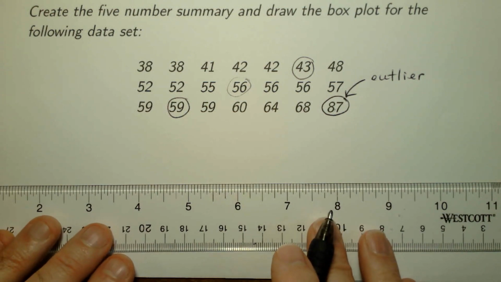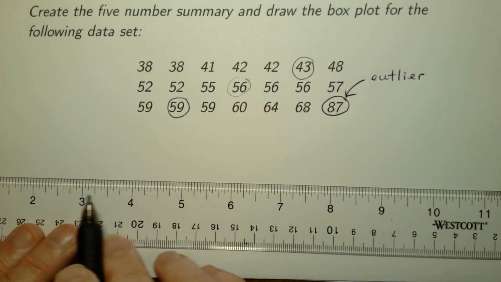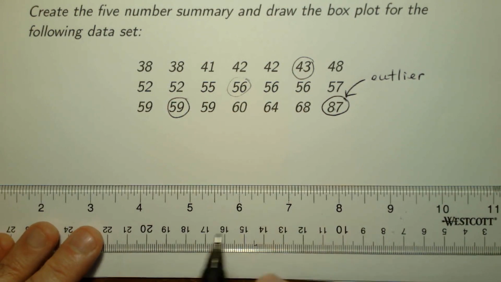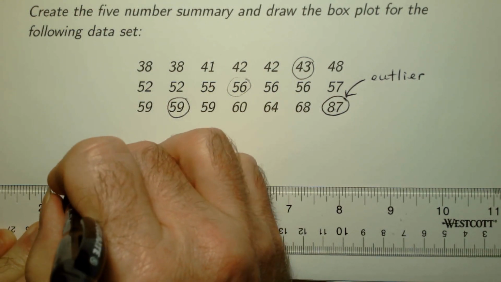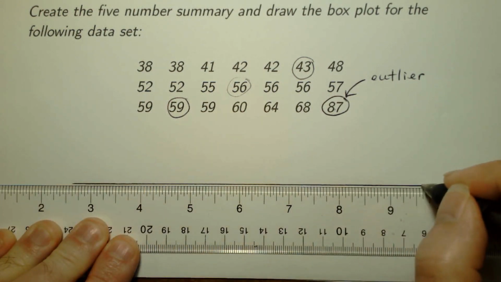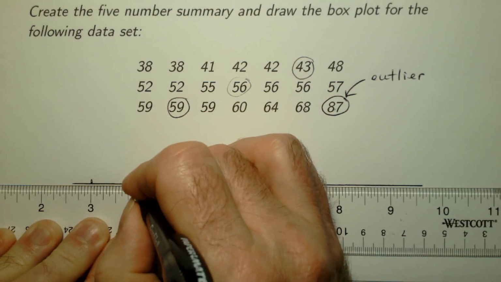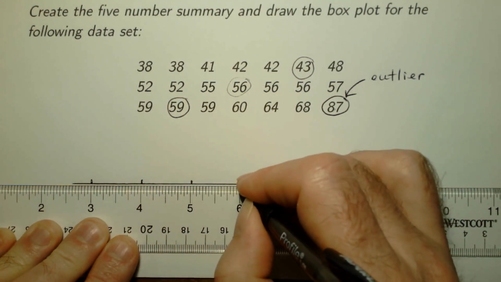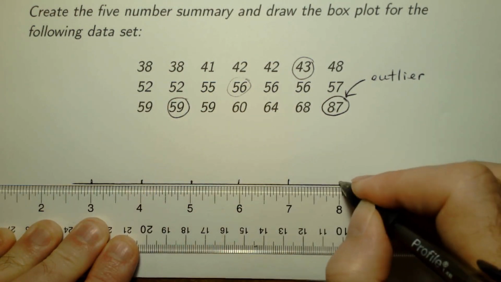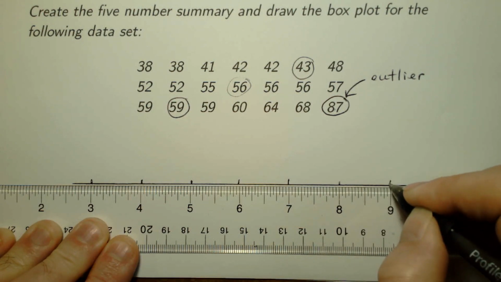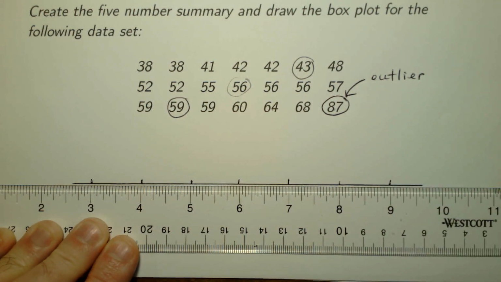So I'm going to think of these inches as 30, 40, 50, 60, 70, 80, and 90. So those will be my tens.